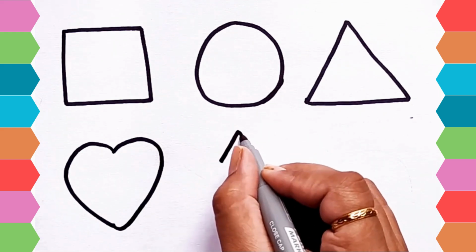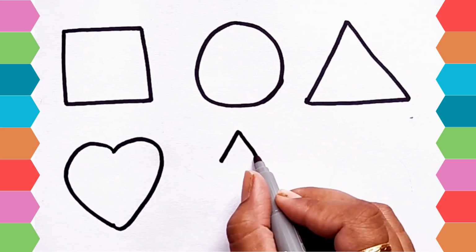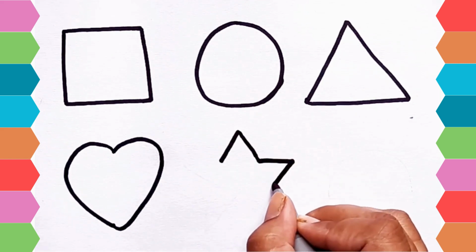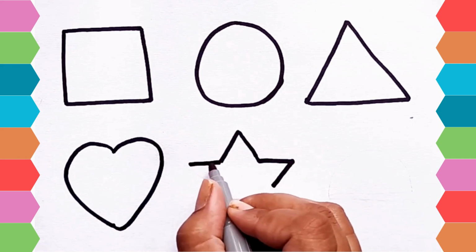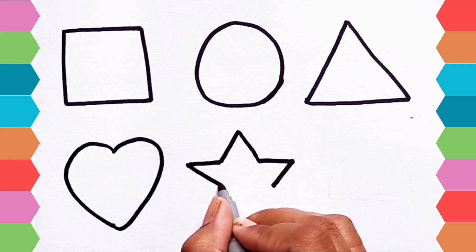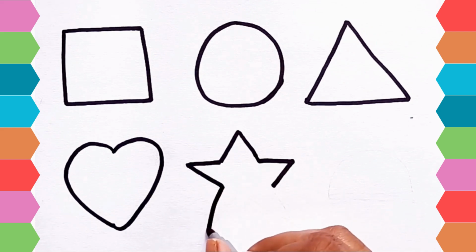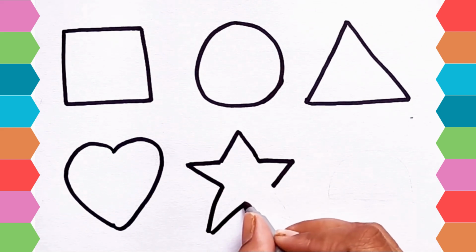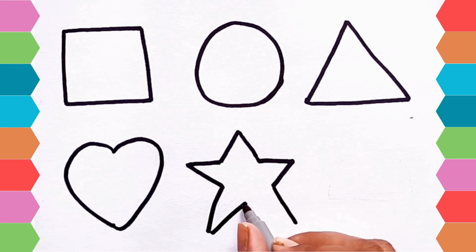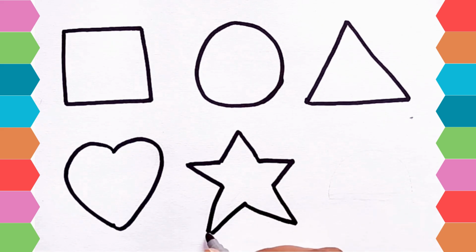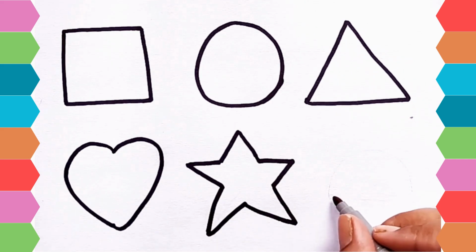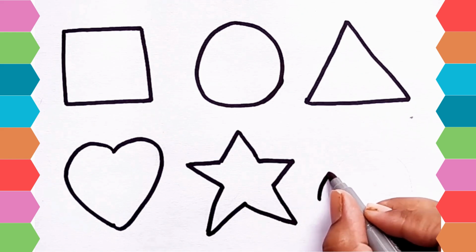Now, draw a star shape. At last, draw a semicircle.